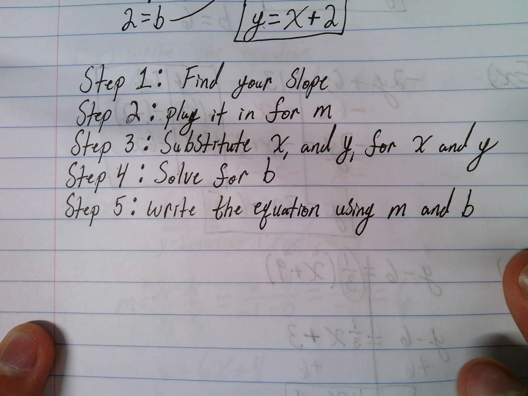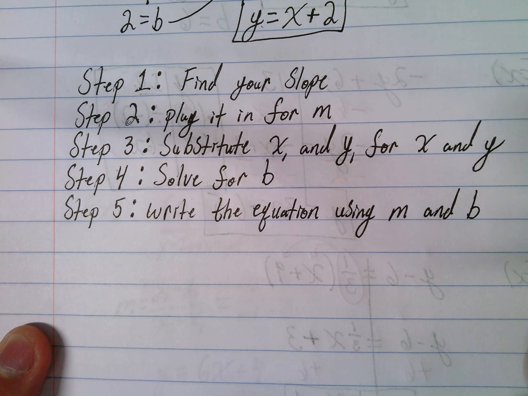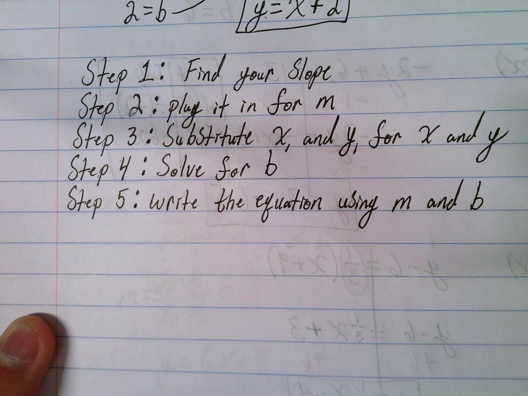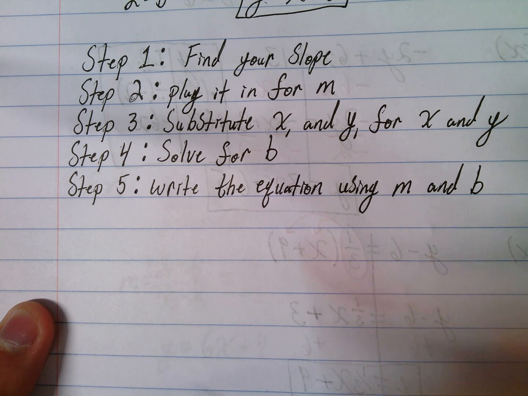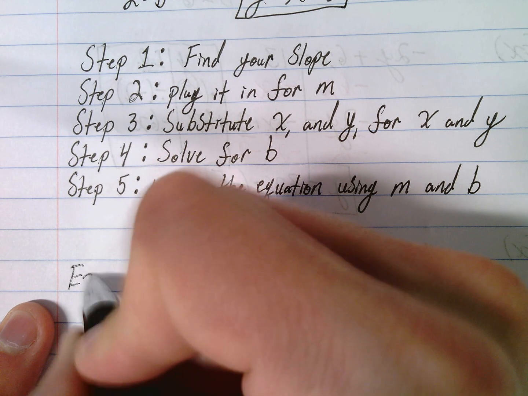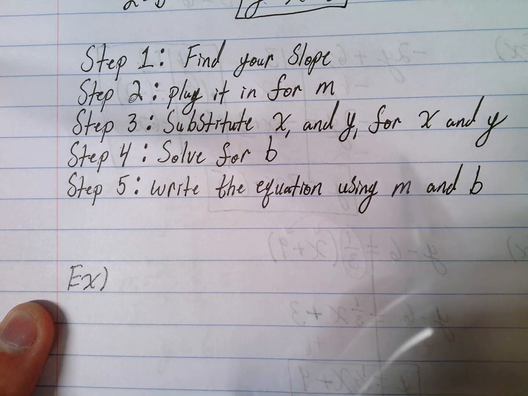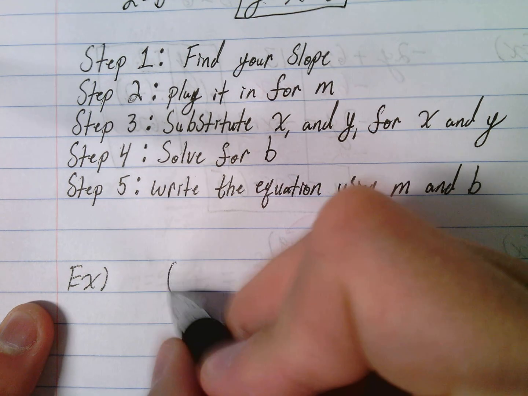Maybe we'll just work on it like this for now. Let's do 2 more examples of problems like this, and then we'll be done with notes today. So let's do another one. See if we can follow it step by step.